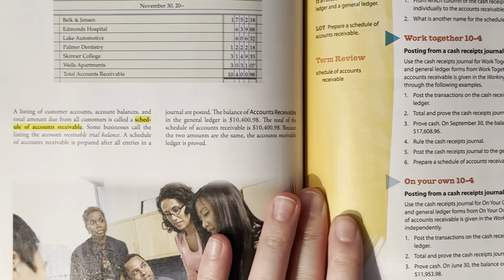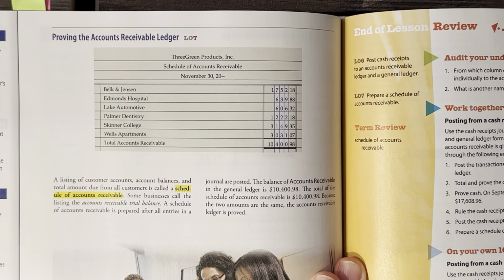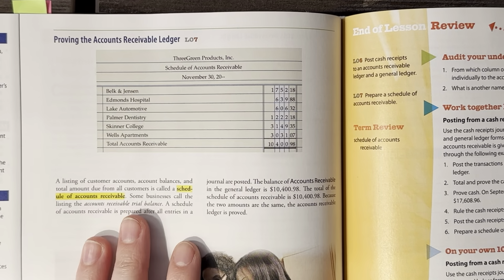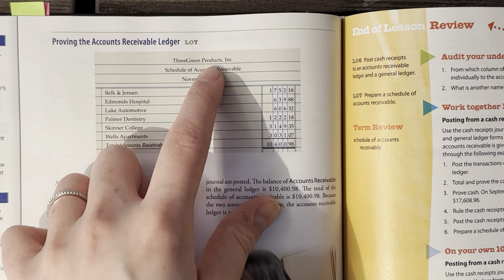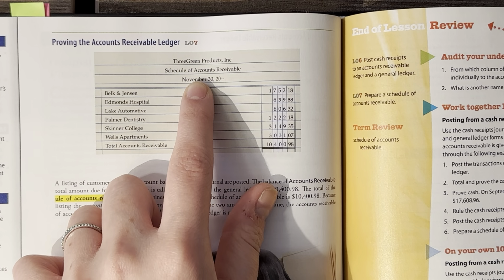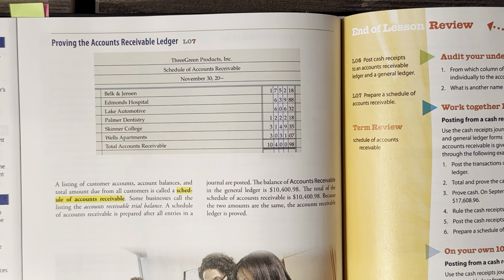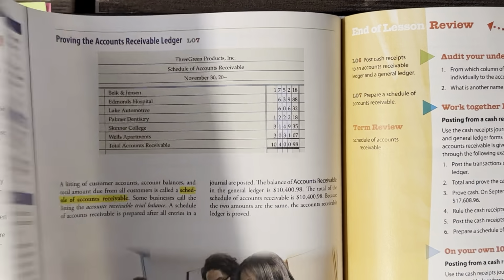Then on the last section, it talks about the schedule of accounts receivable. We did a schedule of accounts payable too. So you do the who, the what, and the when. And then you list out all of the accounts receivable that you are owed. So that's all listed on this page.